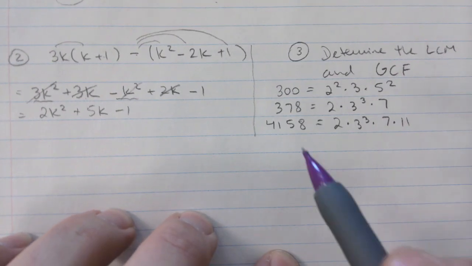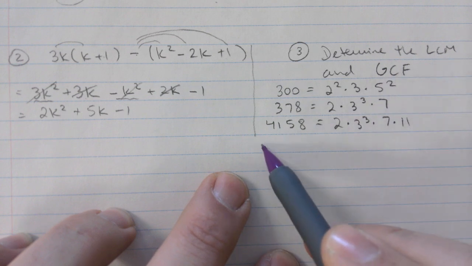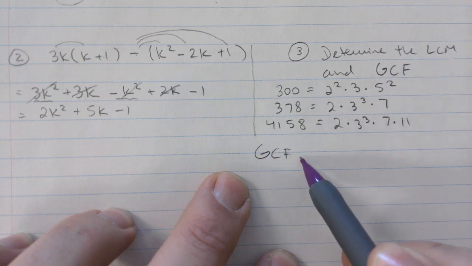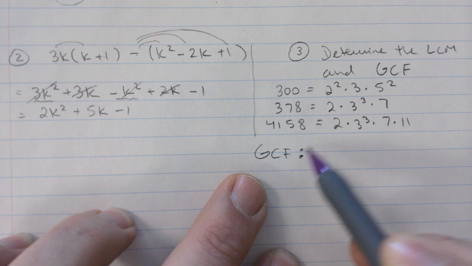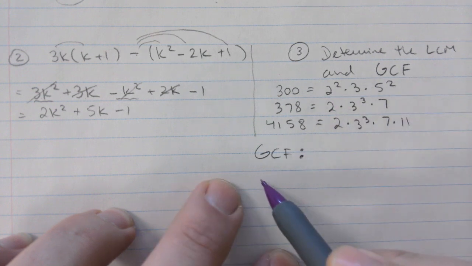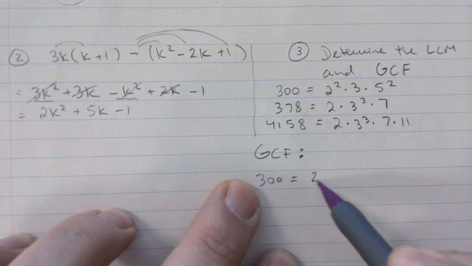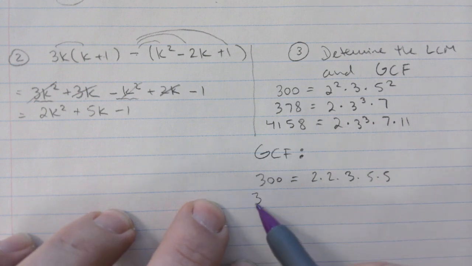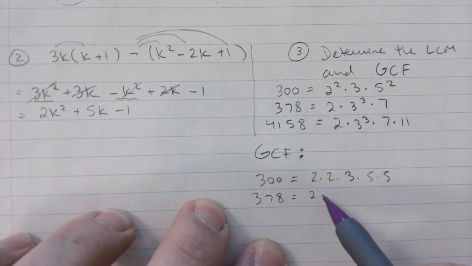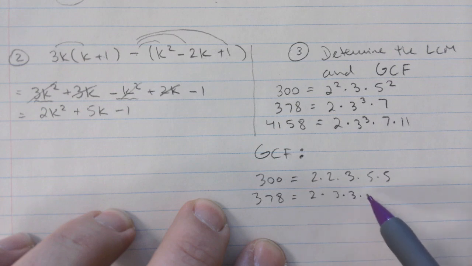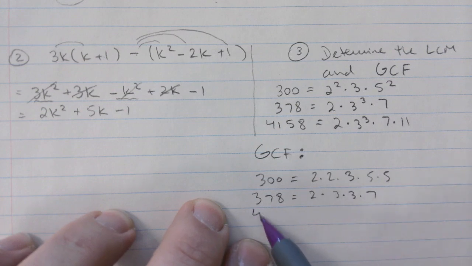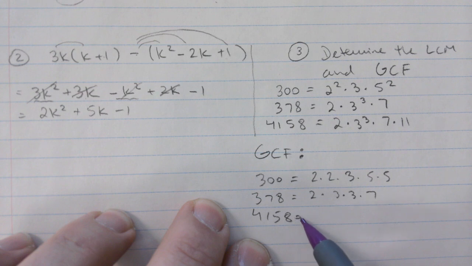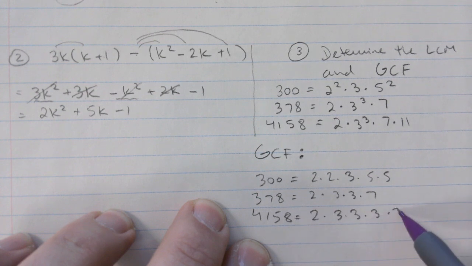GCF, LCM. So if you want to do the GCF first, right, you would actually want them in expanded form. So 300 is 2 times 2 times 3 times 5 times 5. 378 is 2 times 3 times 3 times 7. 4158 is 2 times 3 times 3 times 3 times 7 times 11.